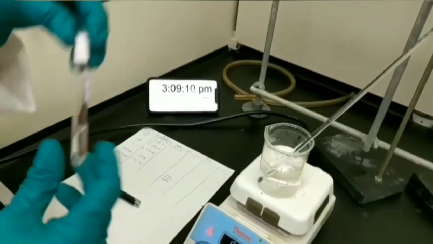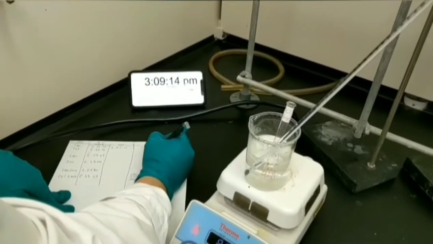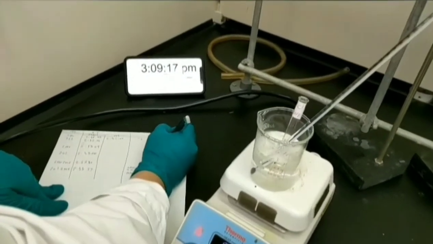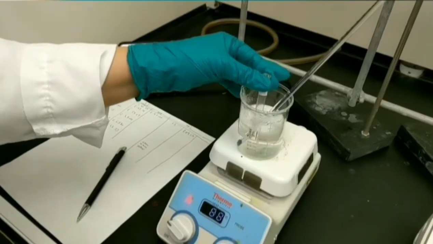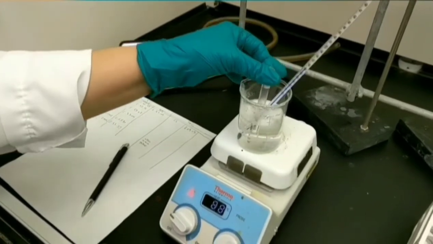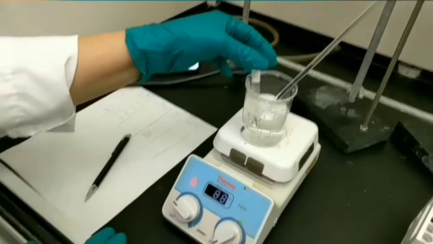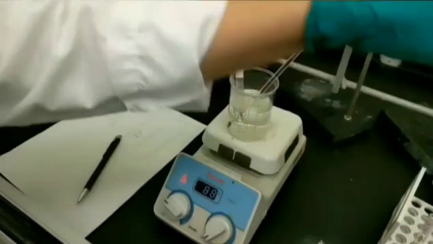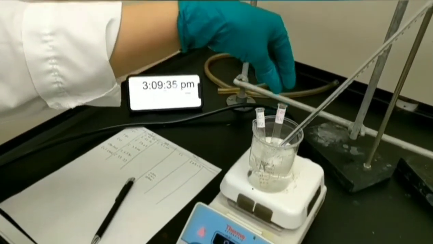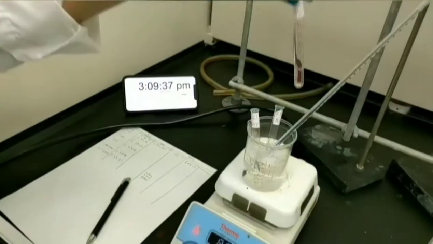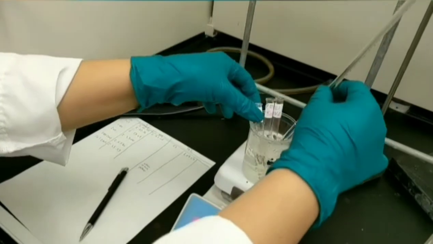This test tube is 1-chlorobutane. You don't need to record the time. This reaction happens in room temperature. I just put it in to check for any real precipitation by increasing the temperature. This test tube is 2-bromobutane. Record the starting time of the reaction. This one is 2-chlorobutane. Record the time for this reaction too.